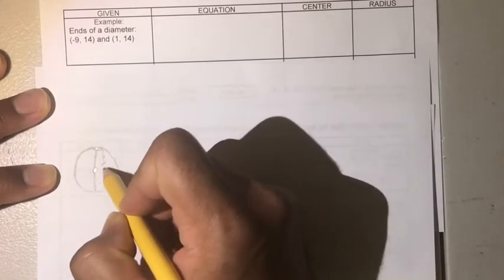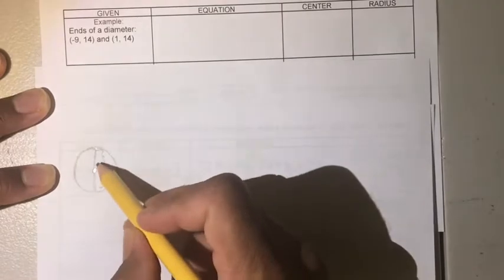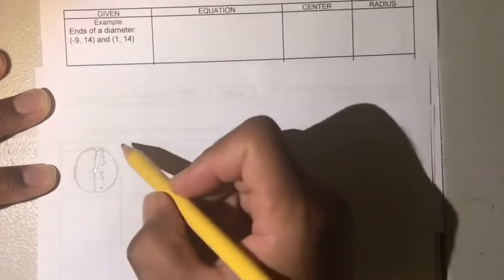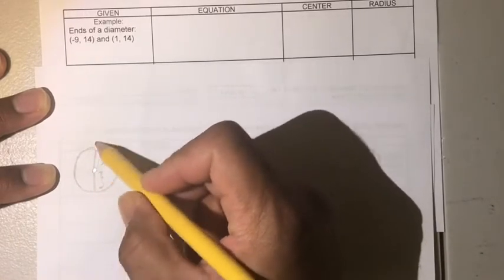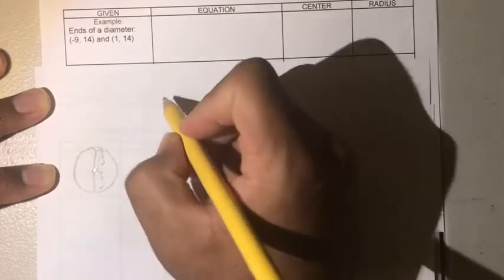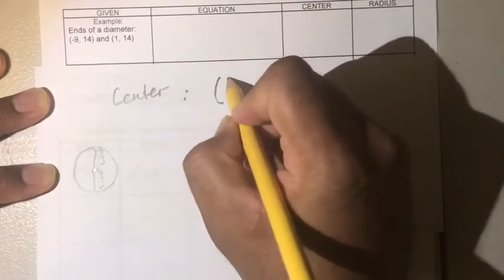One, the diameter must pass through the center. And on either side of the diameter, I have the radius. So if I could find this distance and divide it by 2, I'd know what the radius is, because remember the radius is half the diameter. And if I could find the midpoint of this segment, I'd have the center, because the center is in the middle.